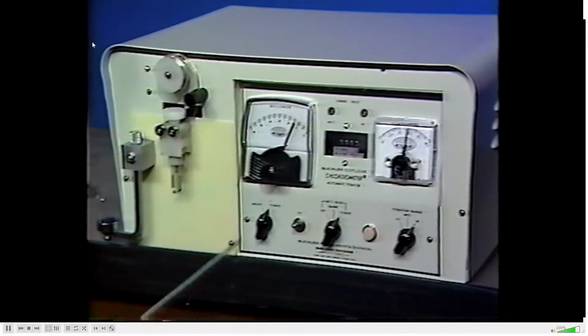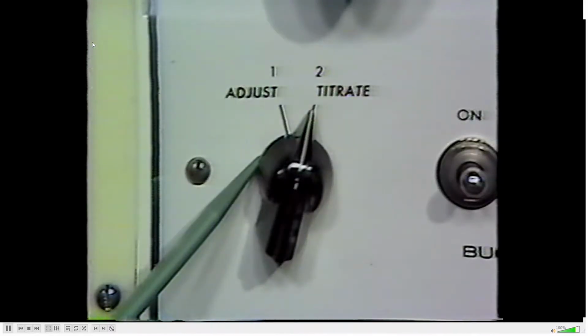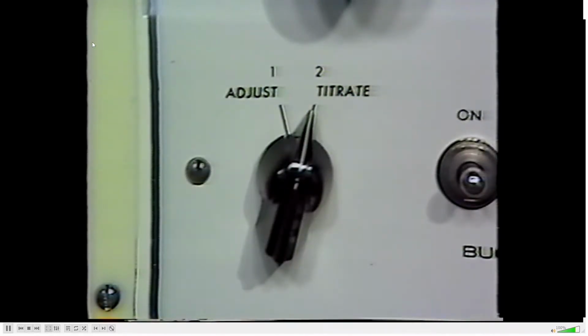The adjust titrate switch has two positions. Position 1 is the adjust position and activates the stir and reference electrodes. Position 2 is the titrate position and activates the generator electrode circuitry.